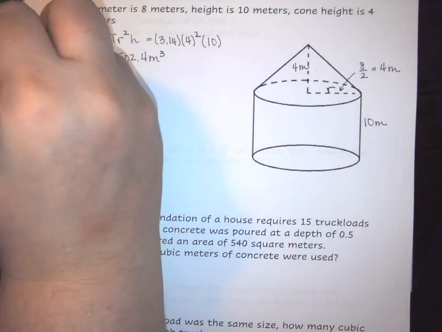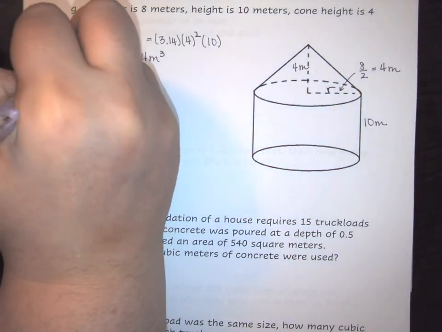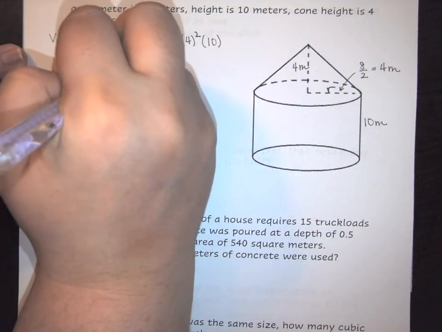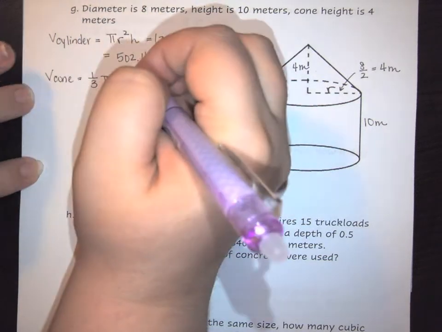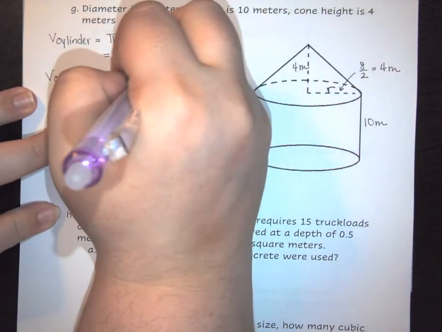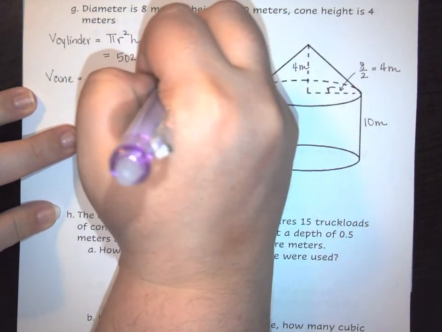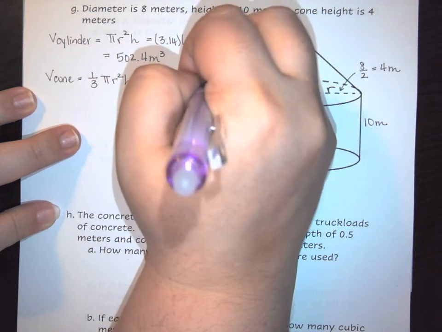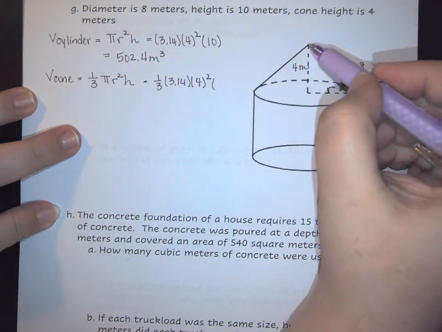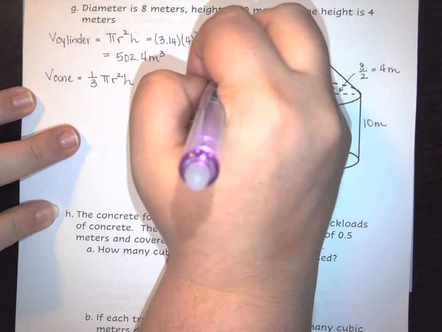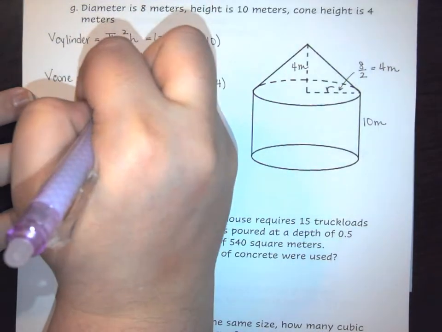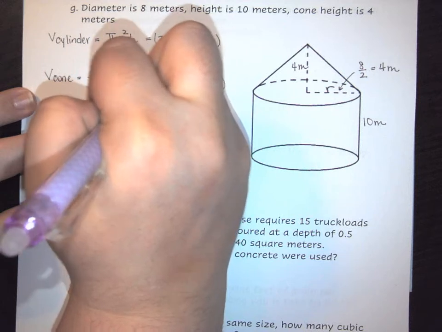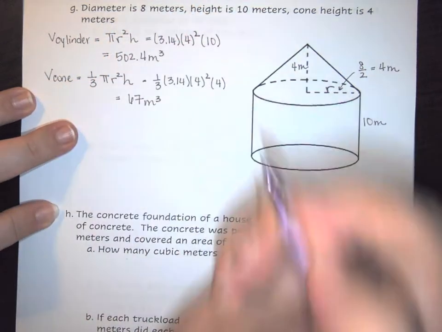Now we need to find the volume of the cone, which is going to be 1/3 pi r squared times height, which in this case is going to be 1/3 times the 3.14 times 4 squared. And remember, your cone height was given as 4, so this is times 4. So here we're going to end up with the volume of 67 meters cubed.